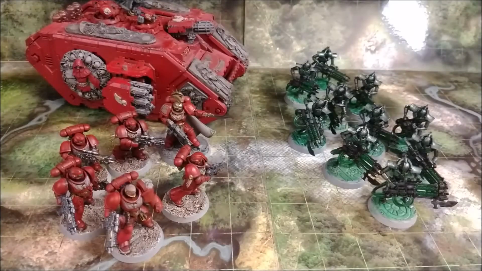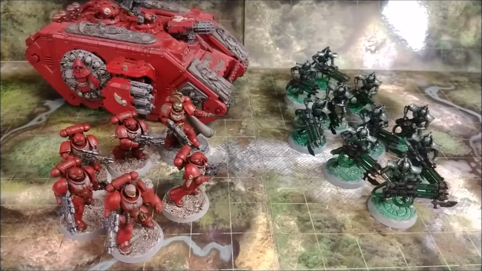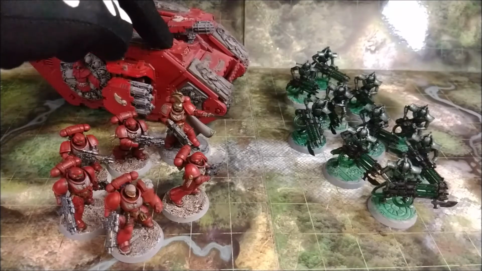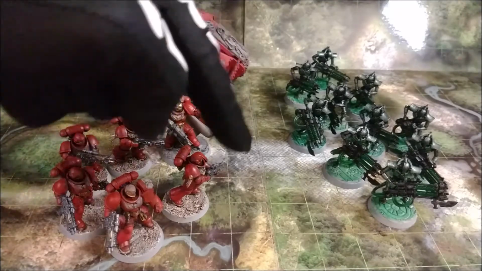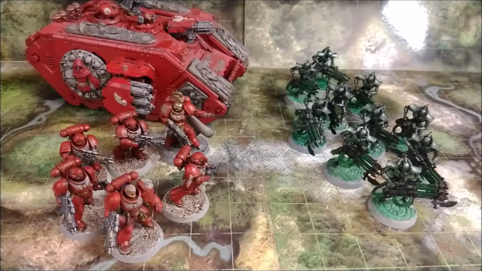And there is also a way to save your characters. In fact, if the character itself has 9 or fewer wounds, and it is within 3 inches of a vehicle or monster, friendly ones obviously, or within 3 inches of a friendly unit of 3 or more models, in that case the character can't be targeted by weapons of enemy units. So remember that there is such a rule.